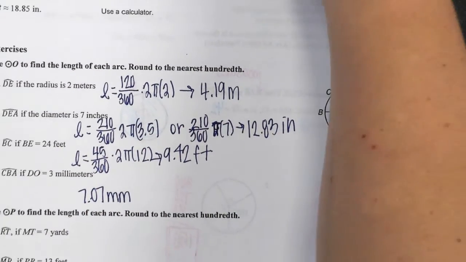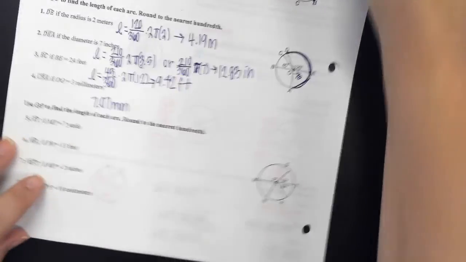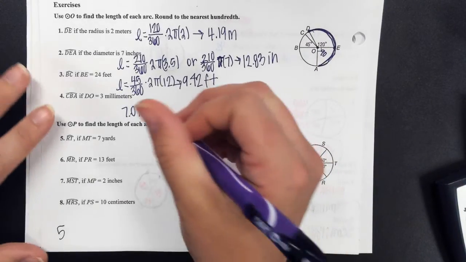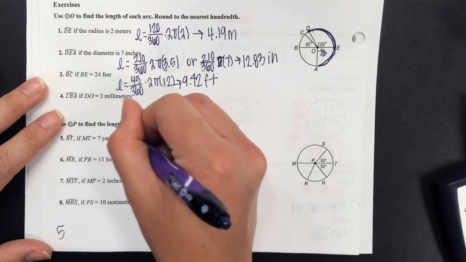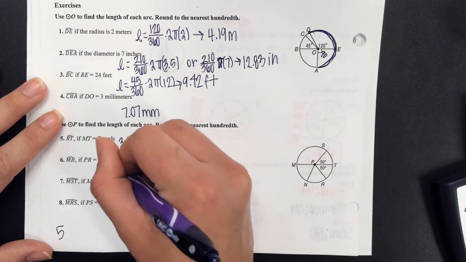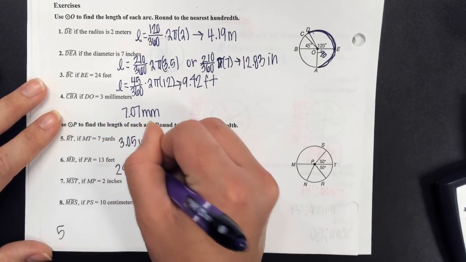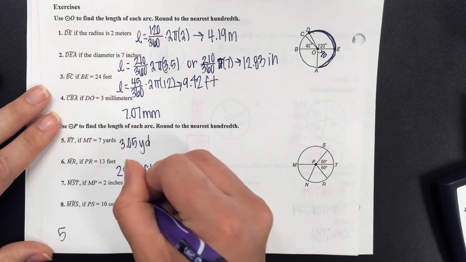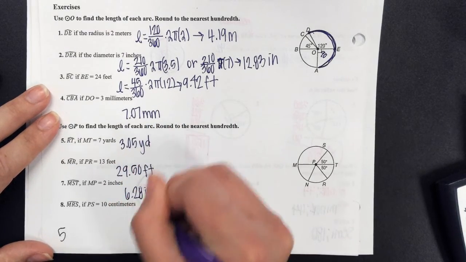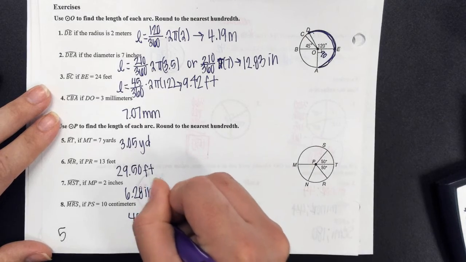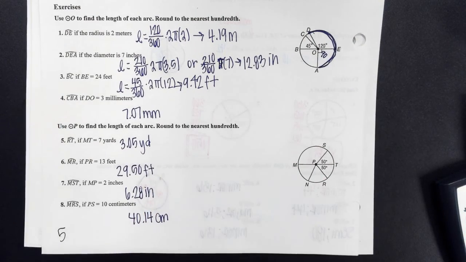Okay, I want you to continue going through 8. I'm going to put the answers up here so you can check your answers. Go through 4. Go all the way through 8.